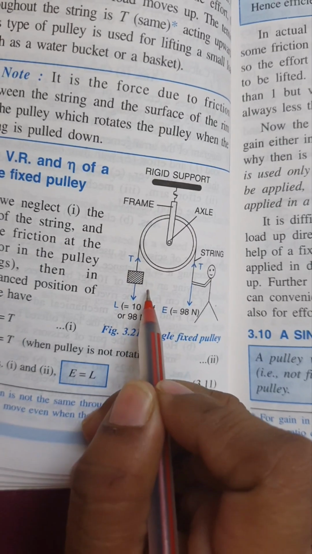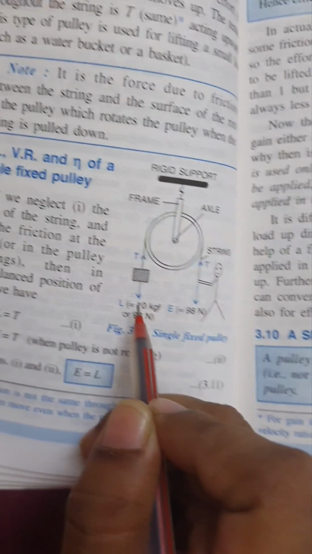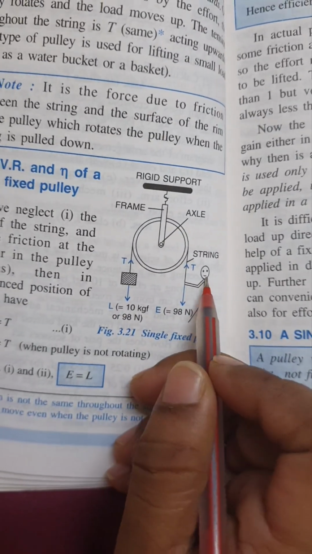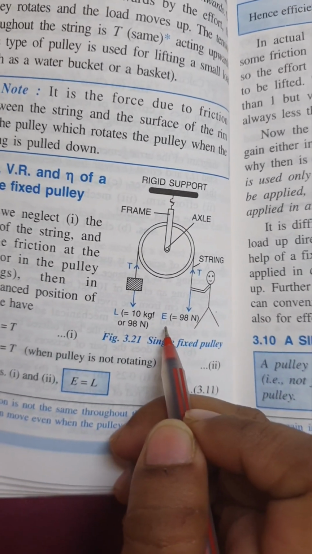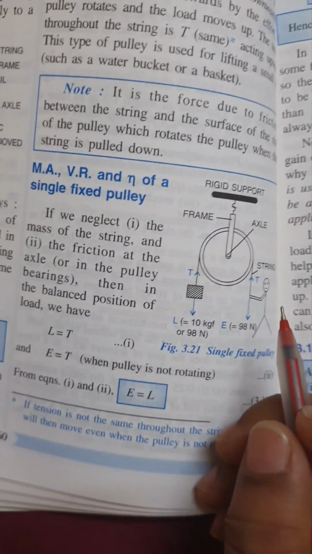This is the load. The load is suspended by one end of the string, and by this portion effort is given.